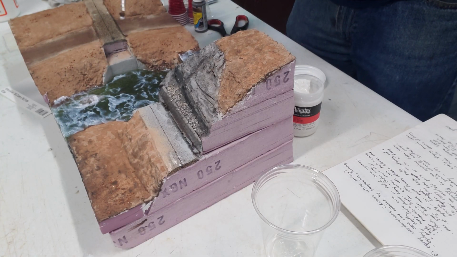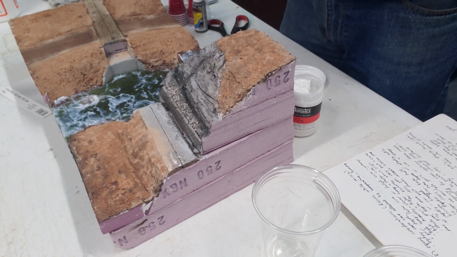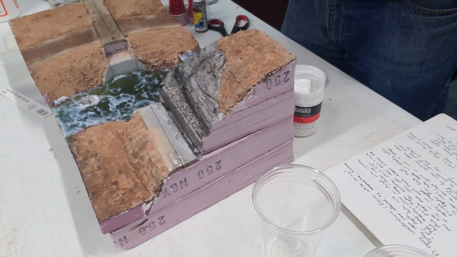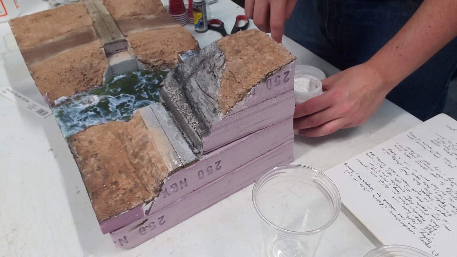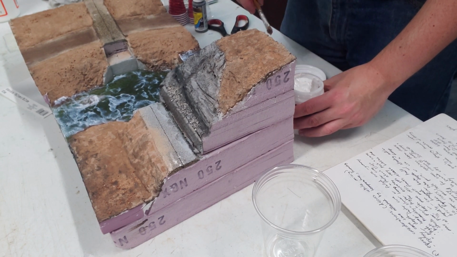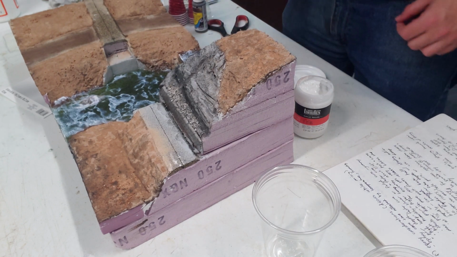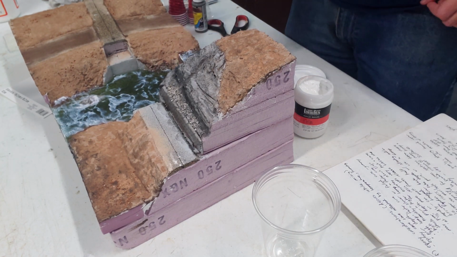And then once that dries, it'll dry clear. If you want to have a little bit more of a white water effect, just take a dry brush, take some normal white paint, and dry brush to the top of the water effect. All right, now, last thing is the waterfall here.